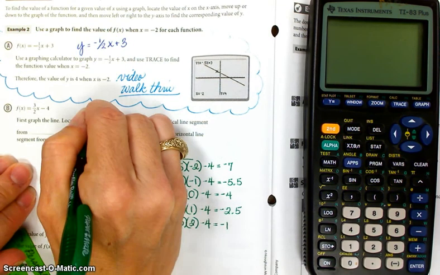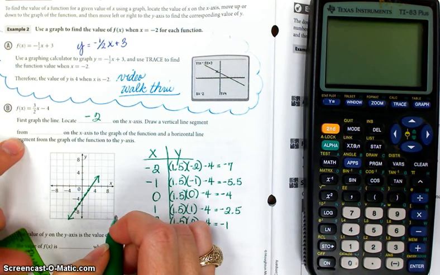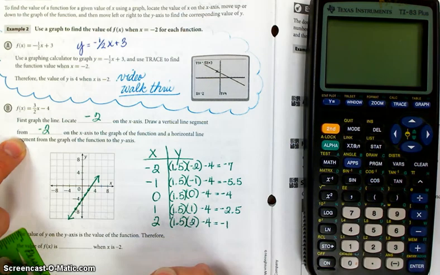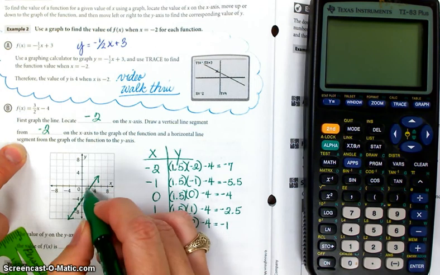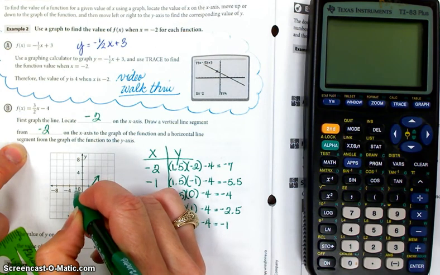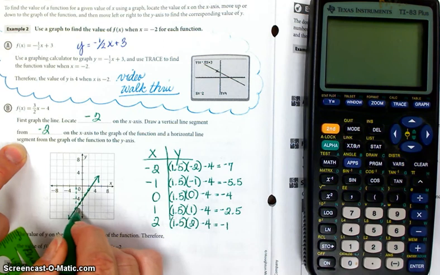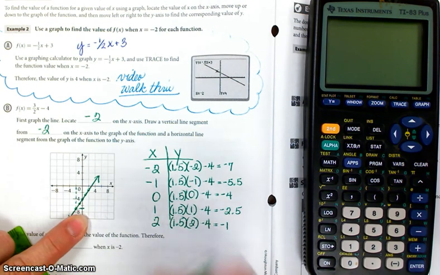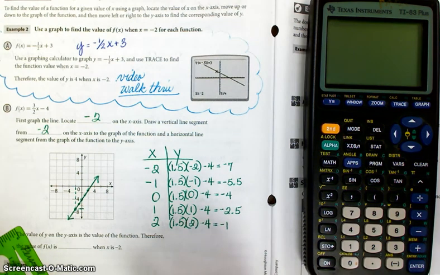So, locate -2 on the x-axis. Draw a vertical line segment from -2 on the x-axis to the graph of the function, and a horizontal line segment from that graph of the function to the y-axis. Okay, so here's -2, and they're telling me basically drop down until I hit the line, and go over and read. And that's at -7. I already know that because I actually picked one of those points. But that's what you would do if you weren't going to do it on the graphing calculator.